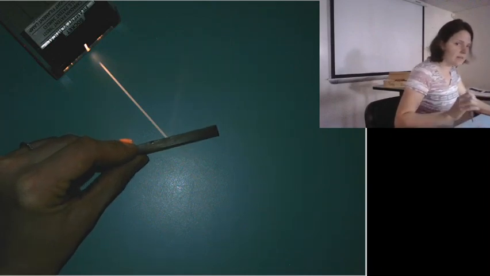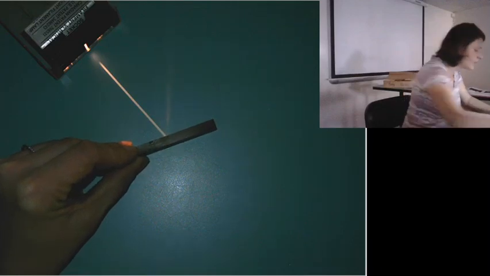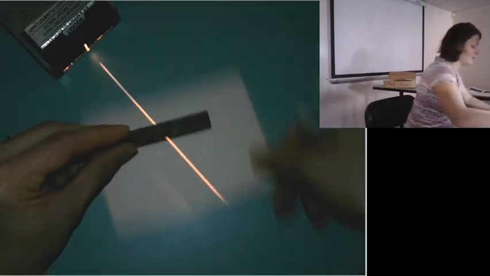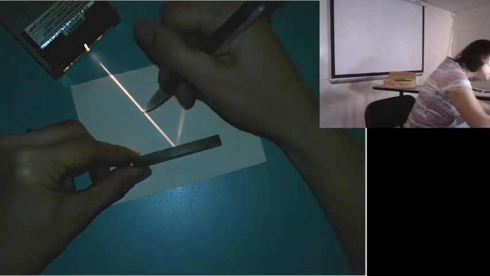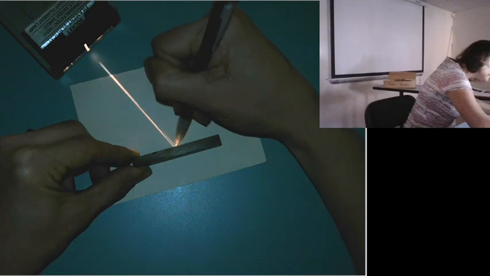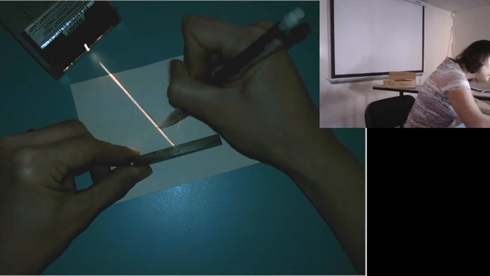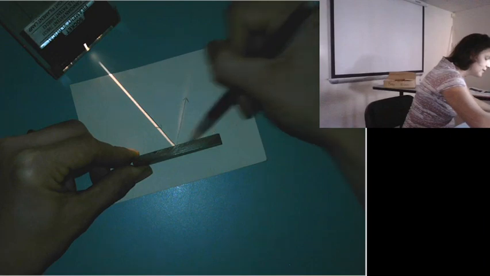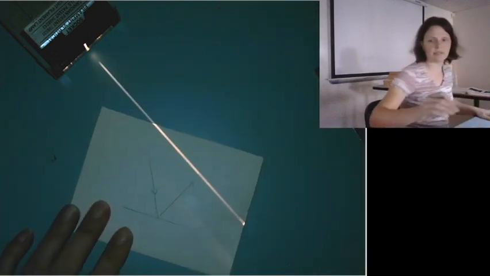So let's define what I mean. Let's draw a diagram about what's going on here. The incoming ray of light goes like that, and the outgoing ray of light comes out like that. And I'm going to go ahead and draw the surface of the mirror like this. And now let's pull it out and see what we can see.